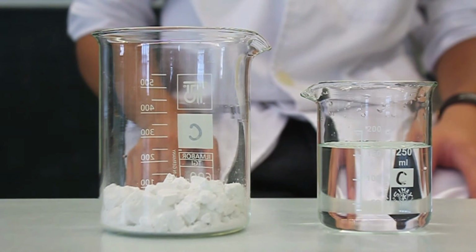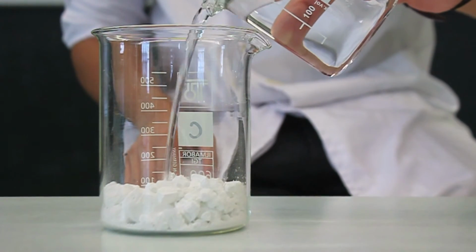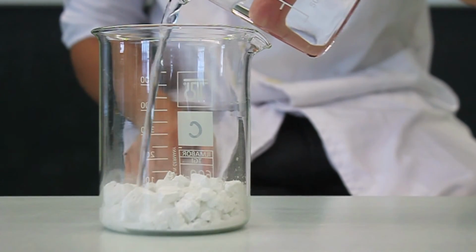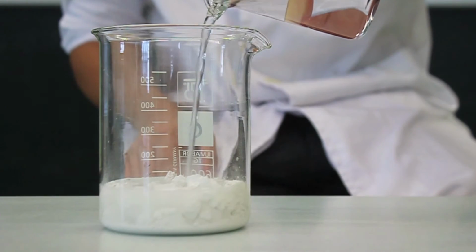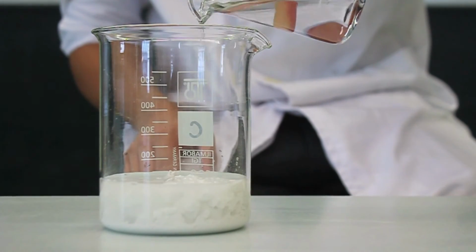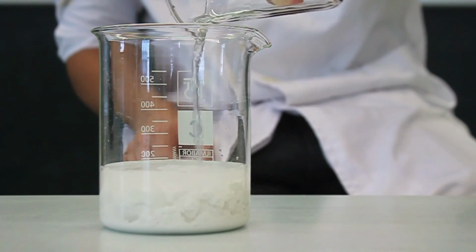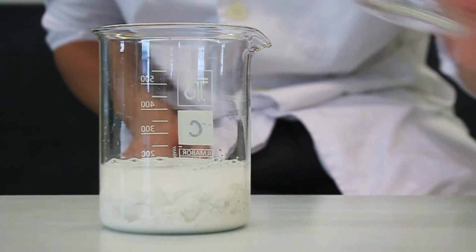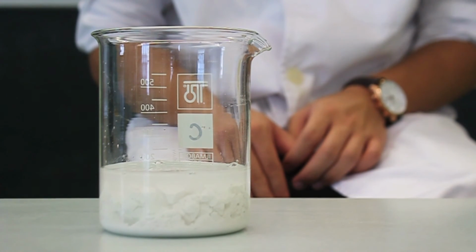The bigger beaker on the left contains some calcium oxide granules. The smaller beaker on the right contains some water. Right after the addition of some water on the calcium oxide, some steam is observed. This shows that the heat given off from the reaction between calcium oxide and water is sufficient to boil the water, so this is an exothermic reaction.